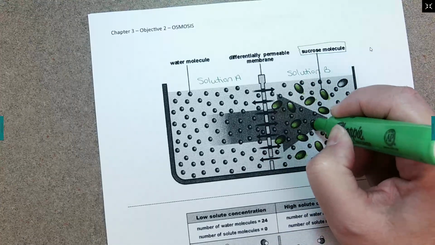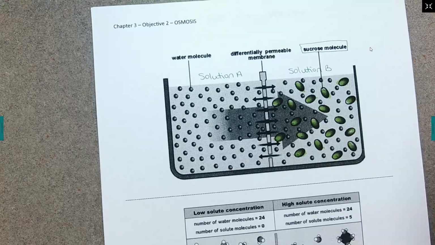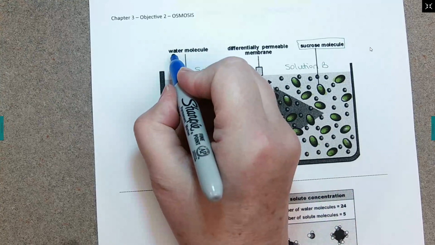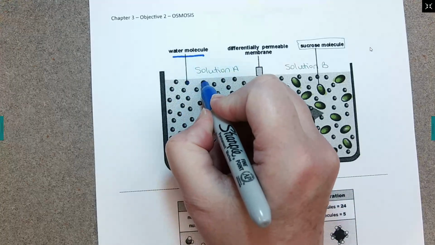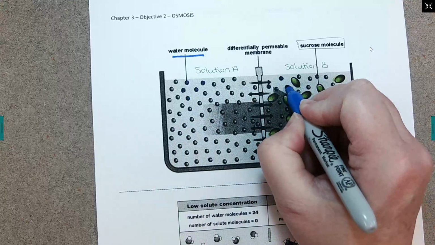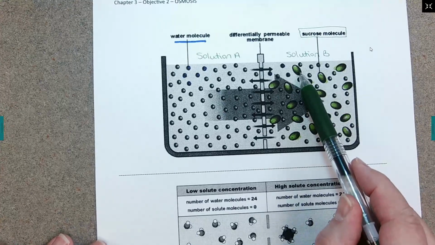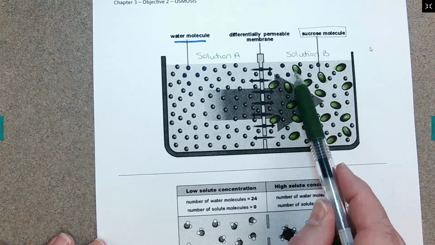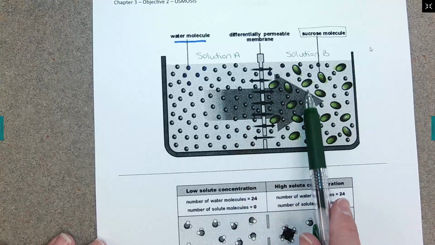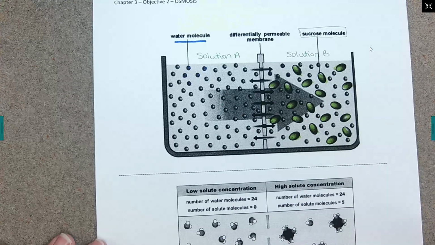So these are all your sugar molecules. Now all of these molecules here, these are water. These are representing your water molecules, okay? They're just little circles. So what you're seeing here is these sugar molecules, they're just too darn big to pass through and reach equilibrium. So your sugar cannot cross that semi-permeable membrane. It's just too darn big.